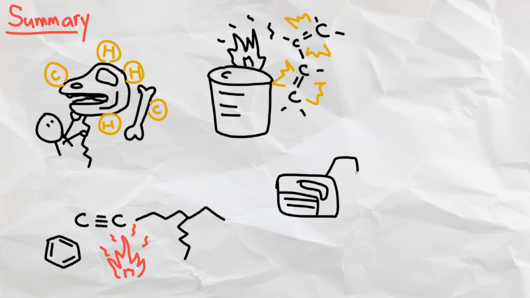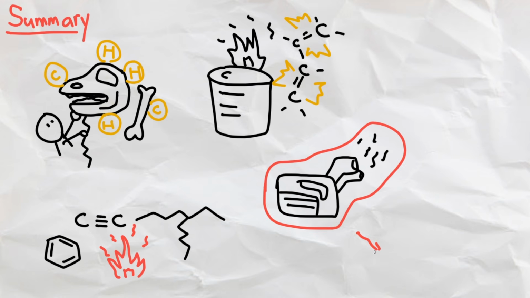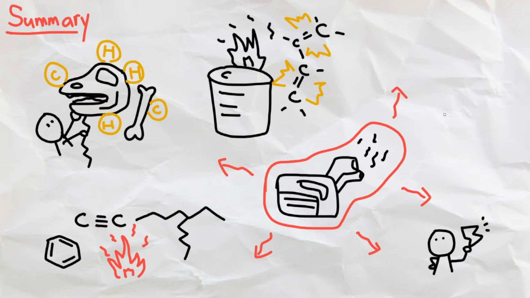However, most combustion engines are very inefficient, as most of the heat produced is lost. So despite the usefulness of hydrocarbons, there is a growing interest in using alternatives such as biofuels and renewable sources.